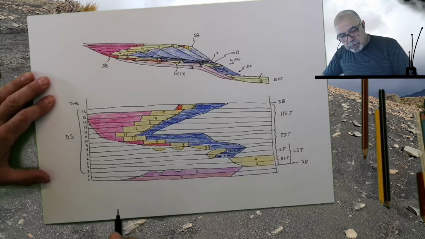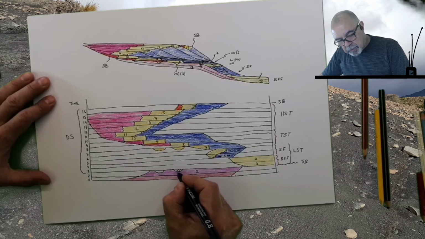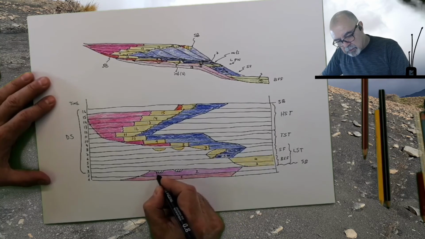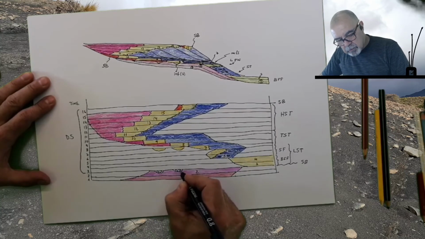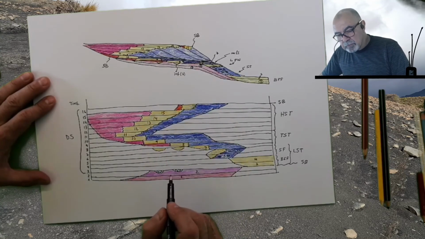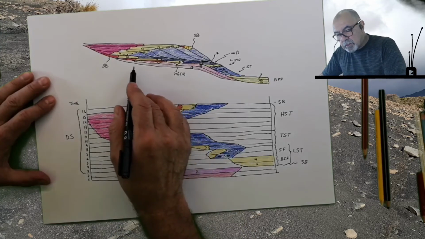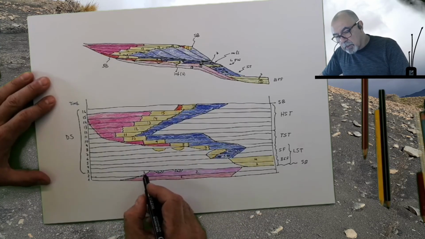It's very interesting because we can mark here areas of erosion. I will mark the erosion here. Erosion or bypass, non-deposition. In this case, we can have erosion also here. I don't know.